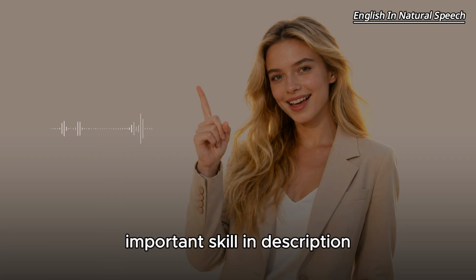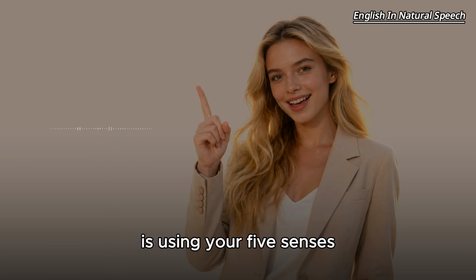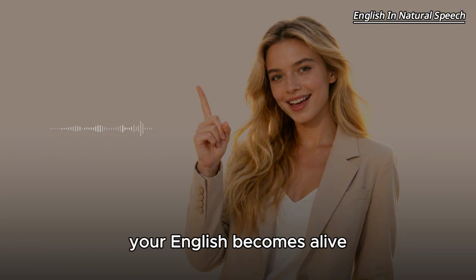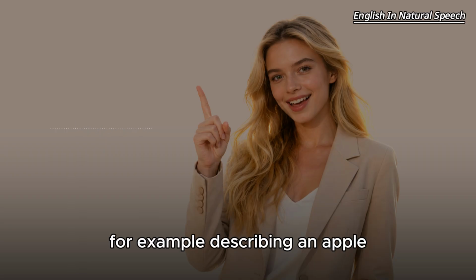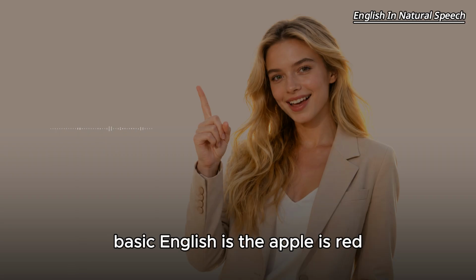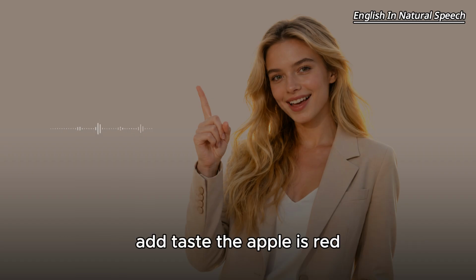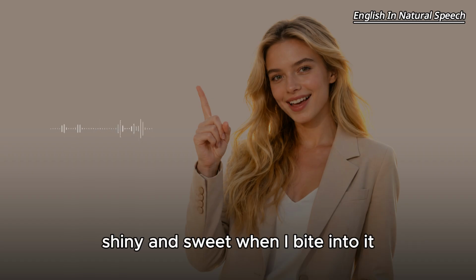Another important skill in description is using your five senses. Think about sight, sound, smell, taste, and touch. When you describe with senses, your English becomes alive. For example, describing an apple, basic English is, the apple is red. But let's add senses. The apple is red and shiny. Add taste. The apple is red, shiny, and sweet when I bite into it.